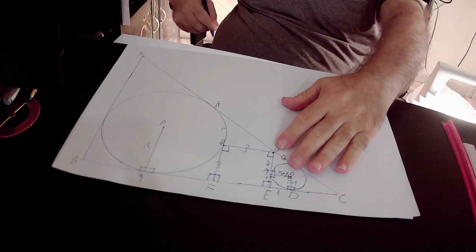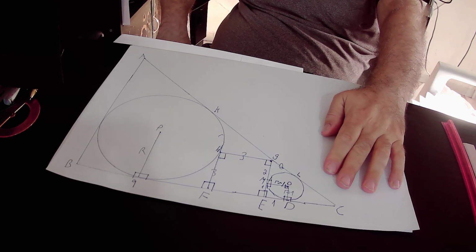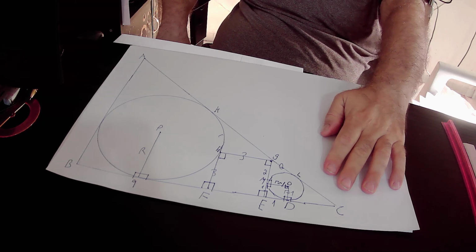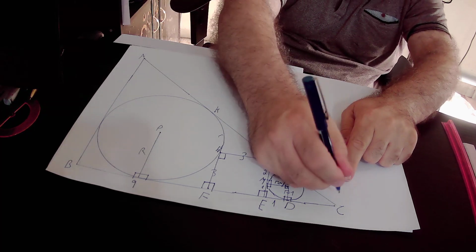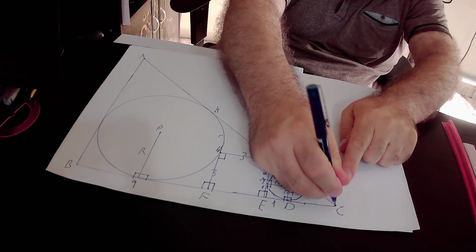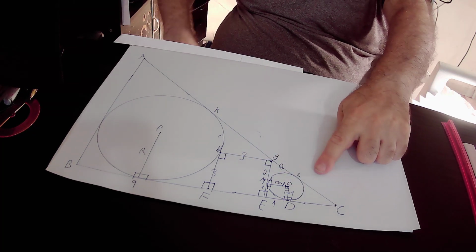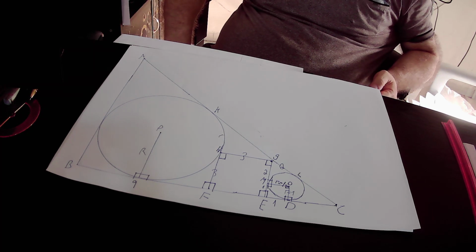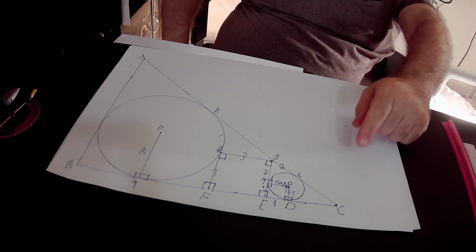Likewise, if we focus on the common external point C, from the common external point C we have two tangents to the small circle, tangent CL and tangent CD. And according to rule number 2, they are equal to each other.